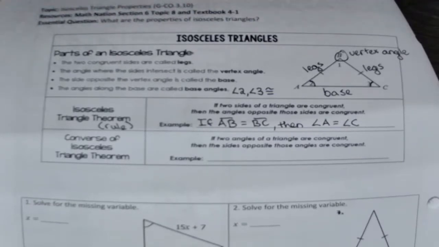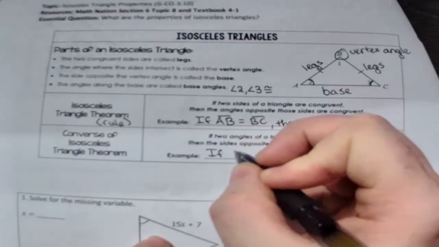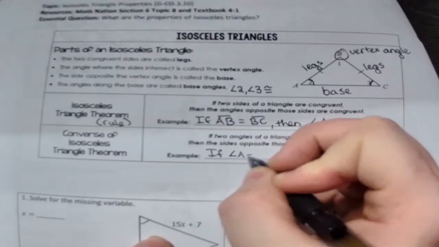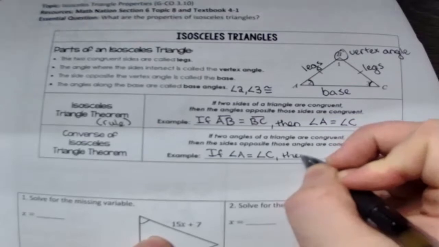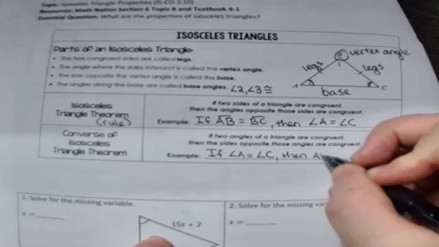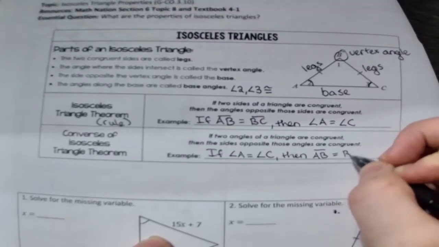And then the converse statement is the exact same statement, except we flip the order of what it says. So what we're going to say is, in this one, if angle A is equal to angle C, then AB is equal to BC.